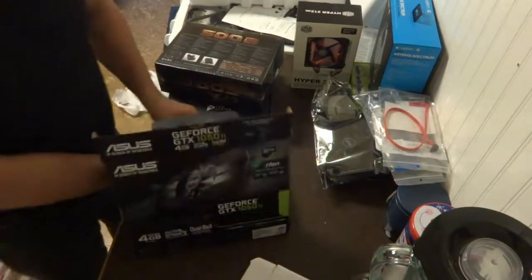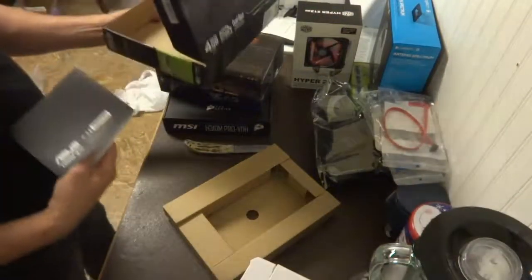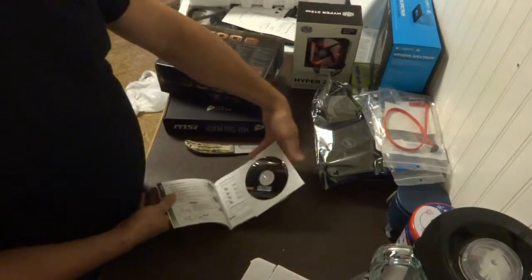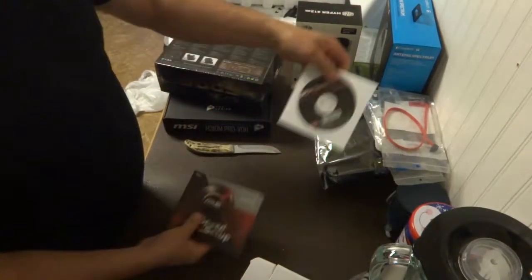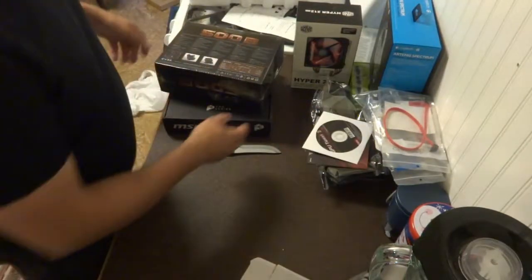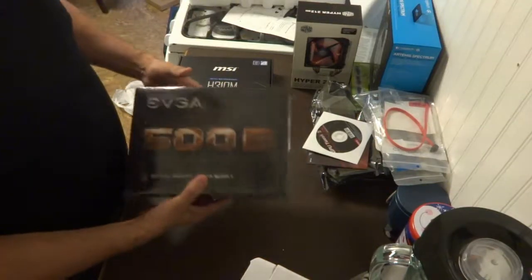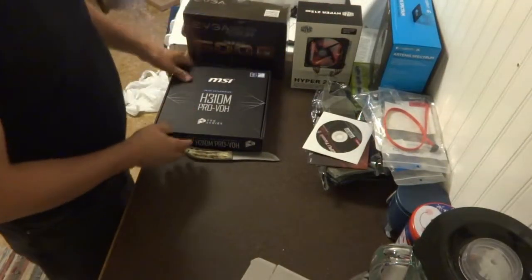Do I need the box? Maybe. Let's see, what do they come with? Forget the box. Alright, there's my info and the disc. Standard 500 watt EVGA power supply. Bam. Nothing fancy.